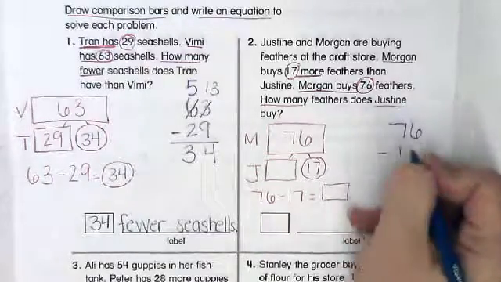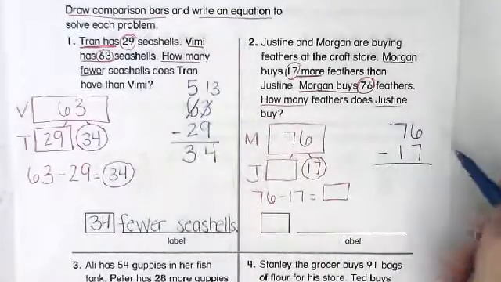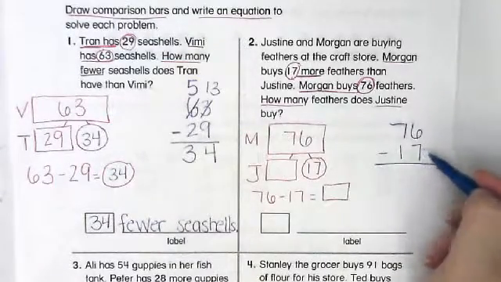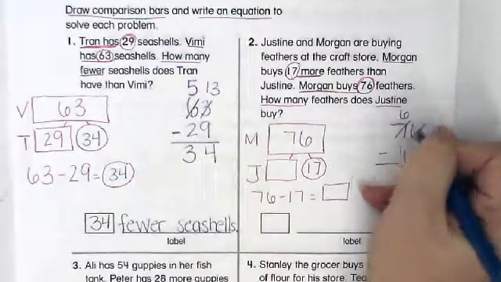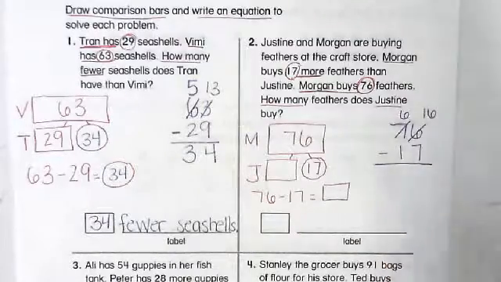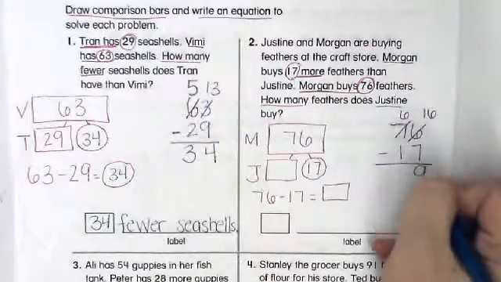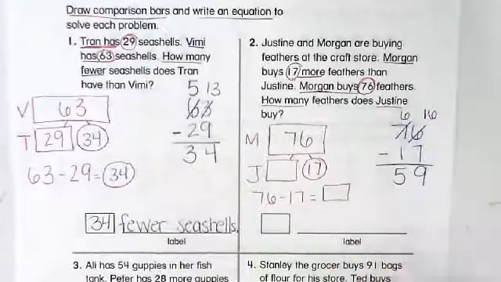76 minus 17. Doing subtraction, so thinking of my poem. More on top or more on the floor? There's more on the floor. I'm going to go next door and borrow 10 more. 16 minus 7 is 9. 6 minus 1 is 5.